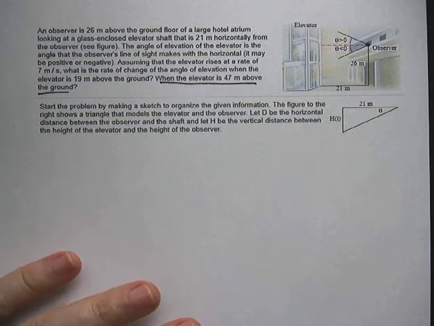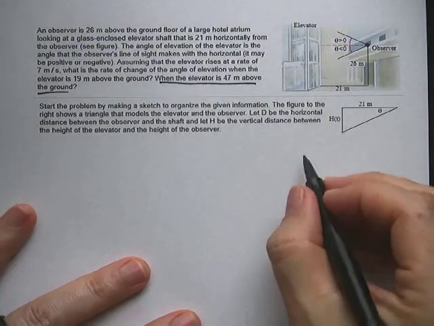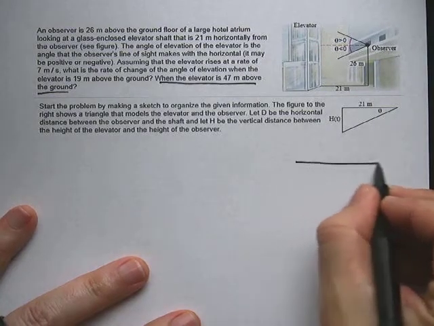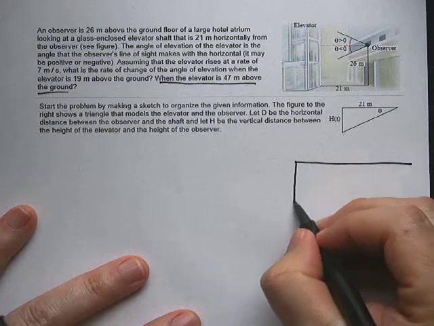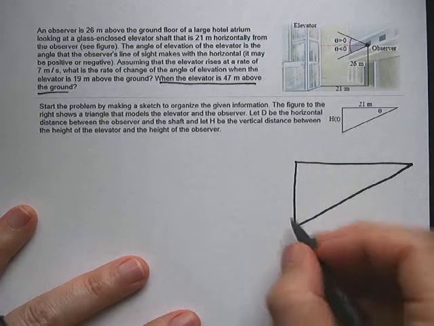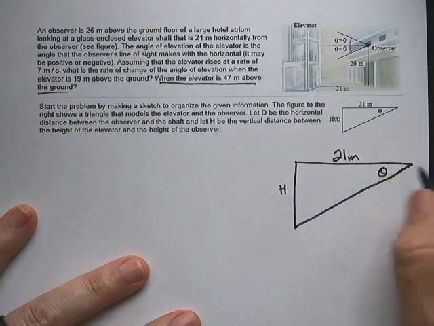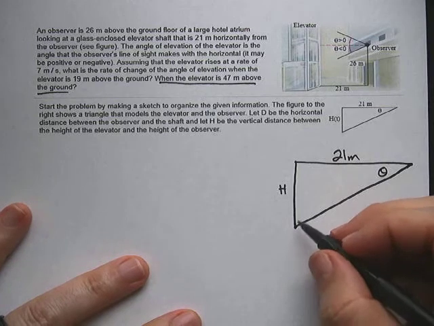Okay, so it told us to make a little sketch. It gave us a little triangle here. I'm going to make that a little bigger for us to look at. So there's the observer, and there is the elevator. This is H, 21 meters. This is theta.